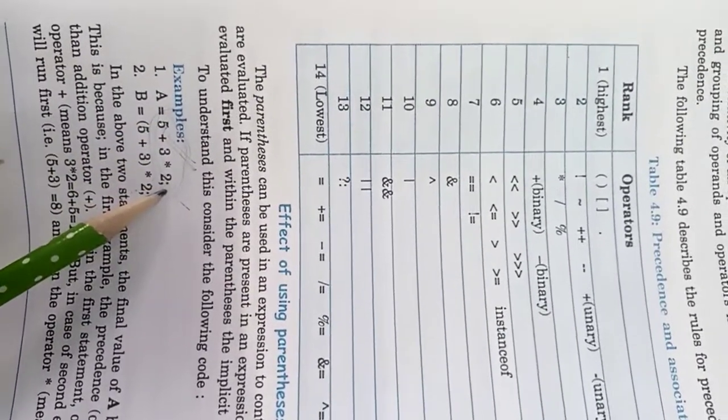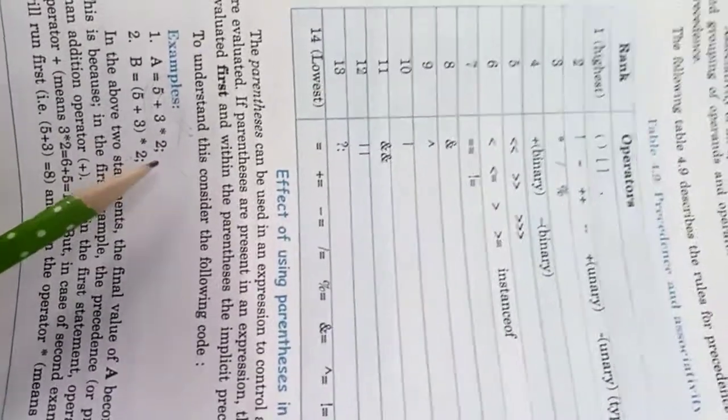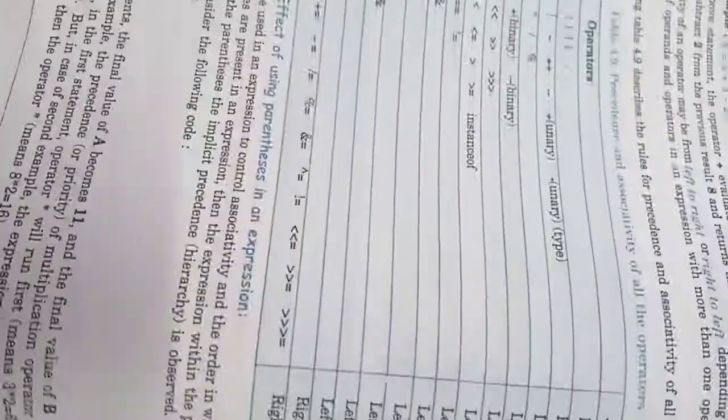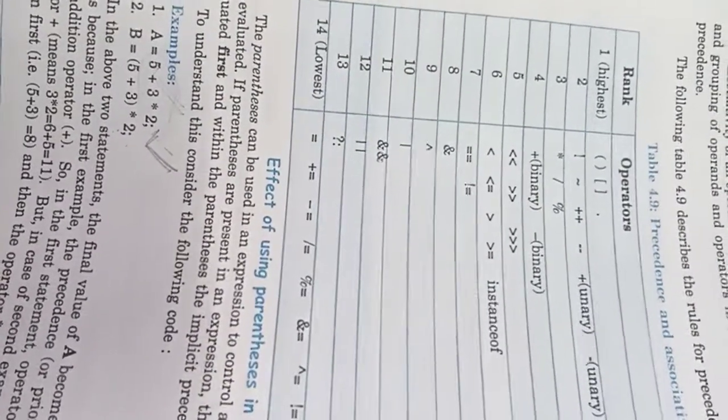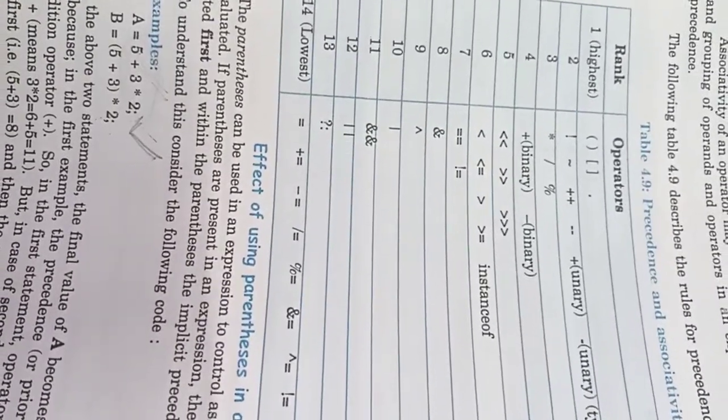That will not be according to the precedence order of operators. So the correct answer of that one will be 11. This is the way you can evaluate an expression according to the precedence and associativity of operators.